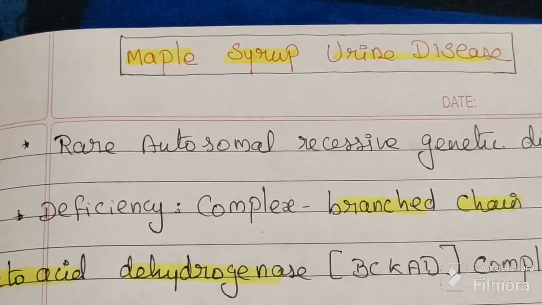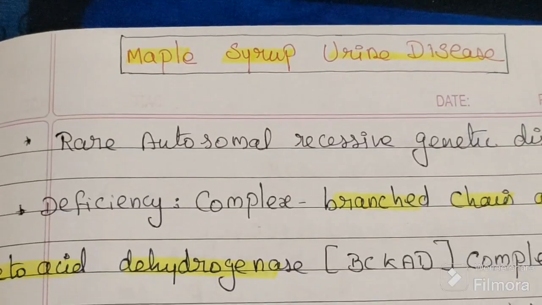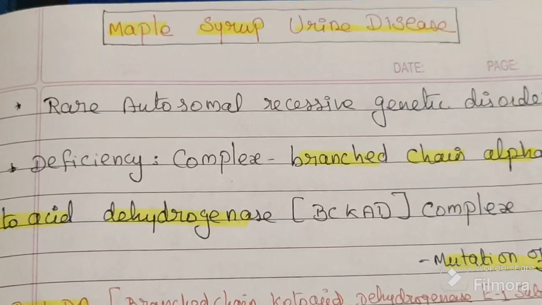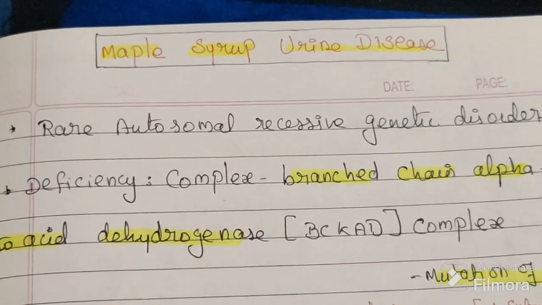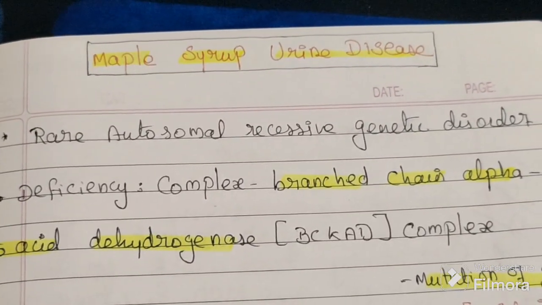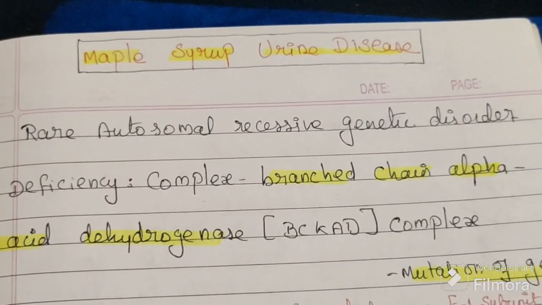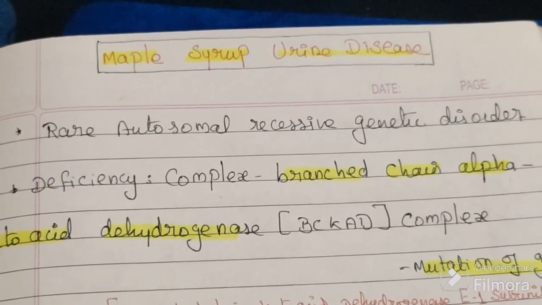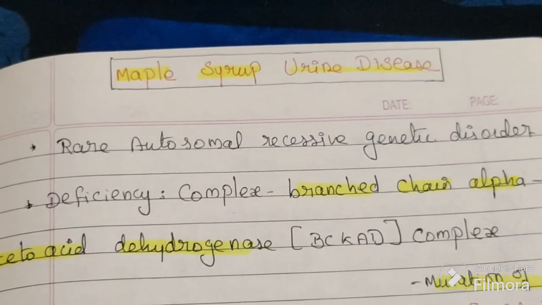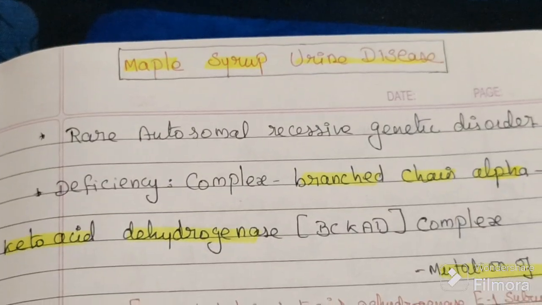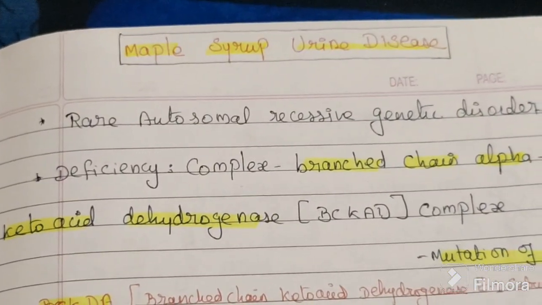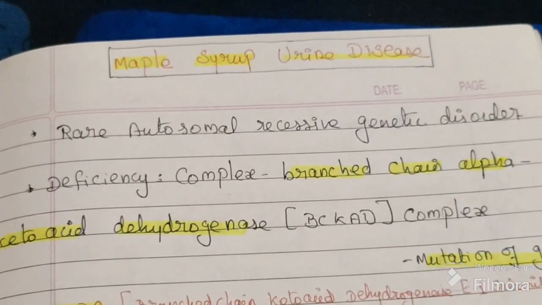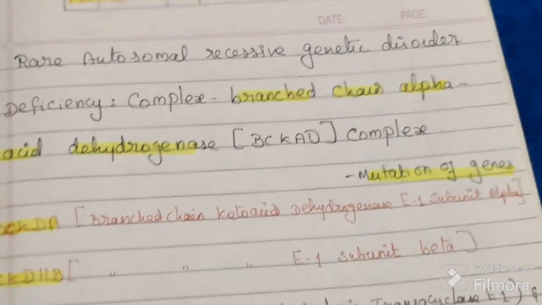Next, inborn error of metabolism of amino acid: maple syrup urine disease. Maple syrup urine disease is a rare autosomal recessive genetic disorder characterized by deficiency of an enzyme complex, branched chain alpha keto acid dehydrogenase complex, due to mutation of genes.